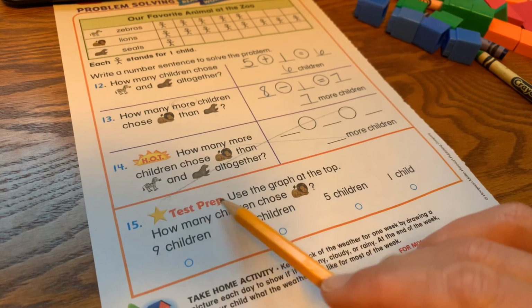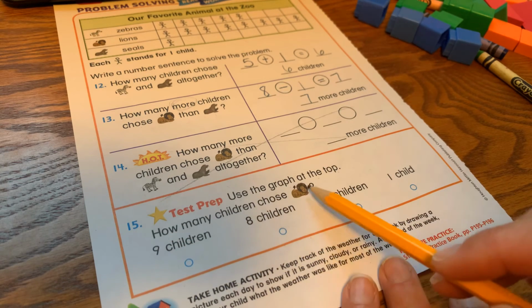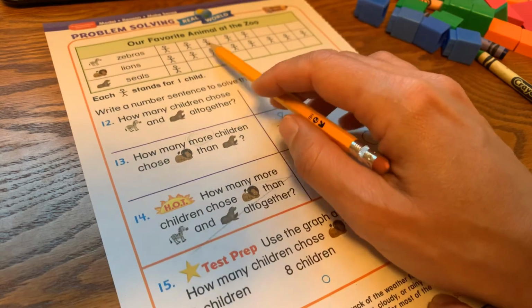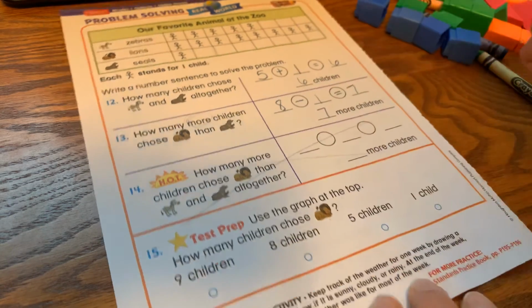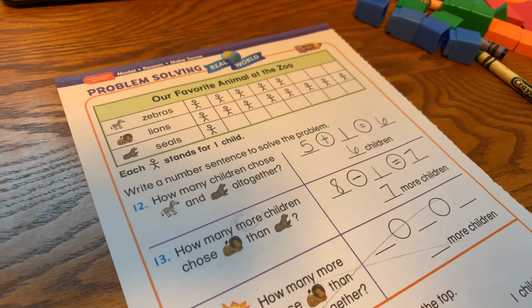Let's go to test prep. Use the graph at the top. How many children chose lions? 1, 2, 3, 4, 5, 6, 7, 8 children did. There's 8 children. And there you go. Good job problem solving with making and reading a graph.